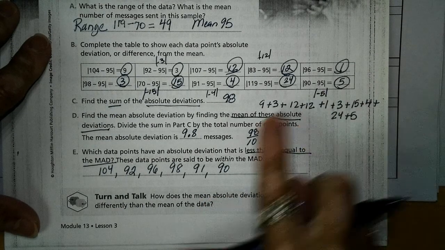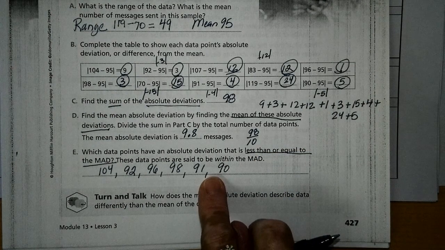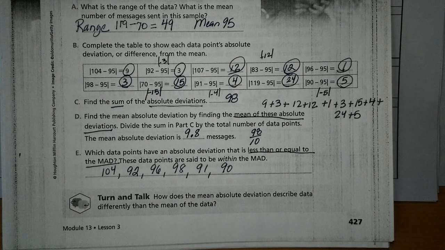And then 5, which data point is 90. So those are the only data points that are below the MAD.